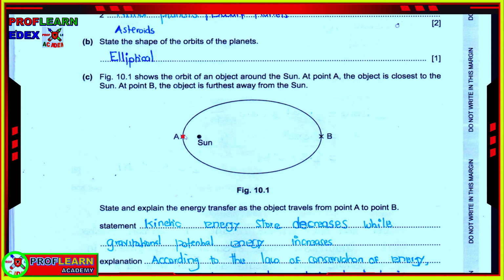So here it will have a very high speed, meaning the kinetic energy at this point will be very high. But as it moves toward this point, kinetic energy will be converted to gravitational potential energy. So the speed of the object will be decreasing as it approaches B. When the object is at B, it has maximum GPE.